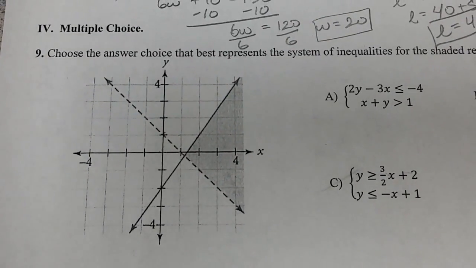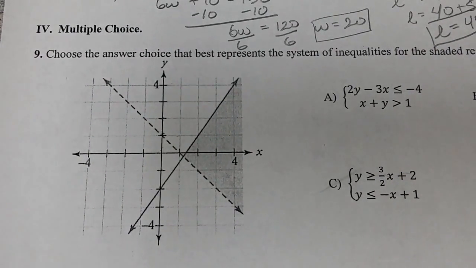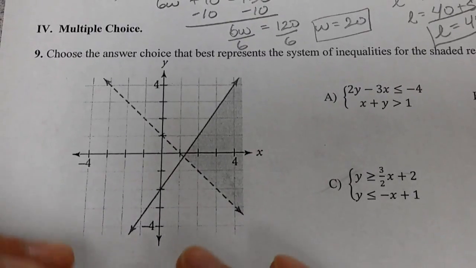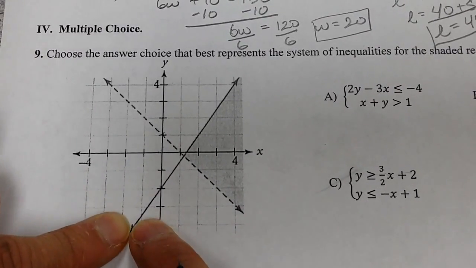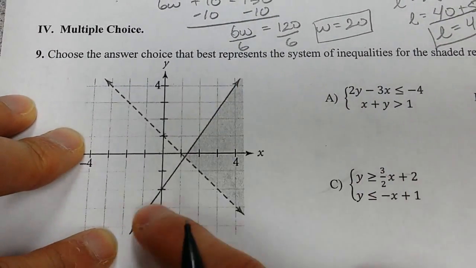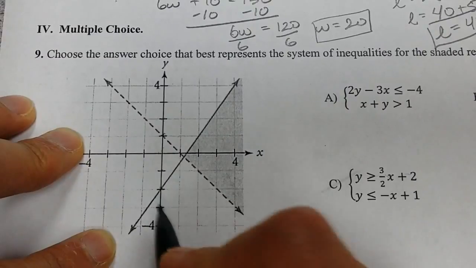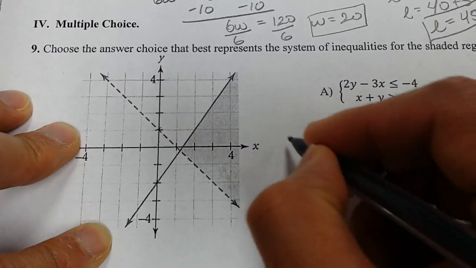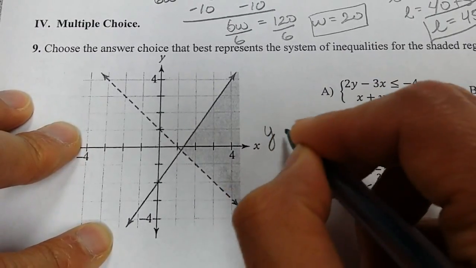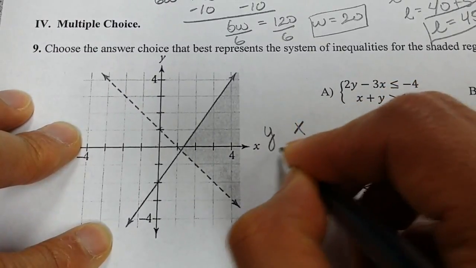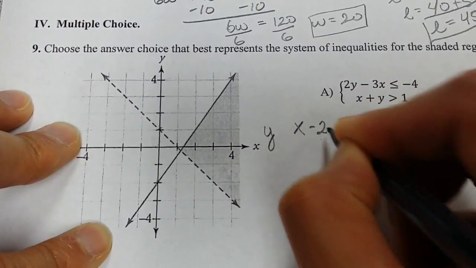Alright, for number 9, you have to choose the answer choice that represents the system of inequalities that is in the shaded region. The best way for me to do this is to start from the graph and write down the equation for the line. Okay, so let's start with this line first. Well, let's find the y-intercept. It's down 2, so I know it's y, an inequality sign, a slope times x minus 2, right?